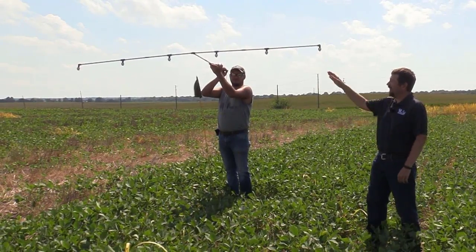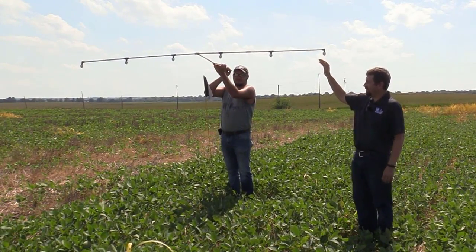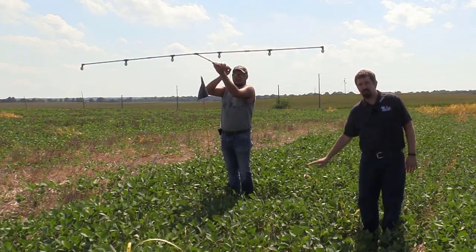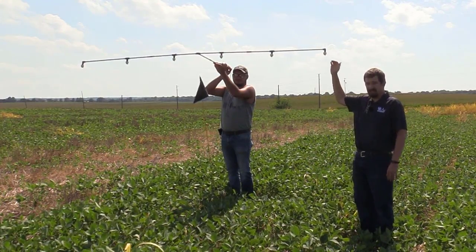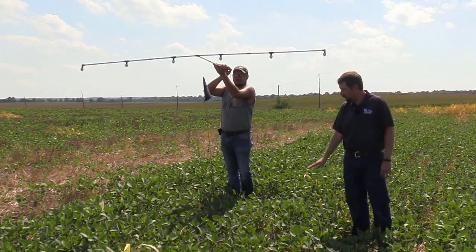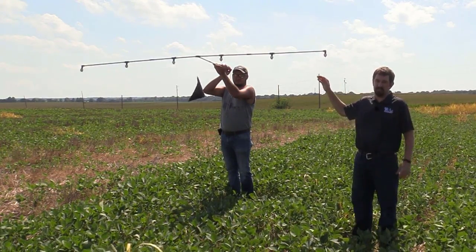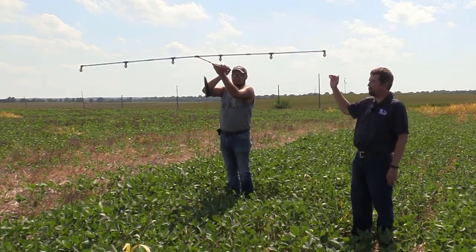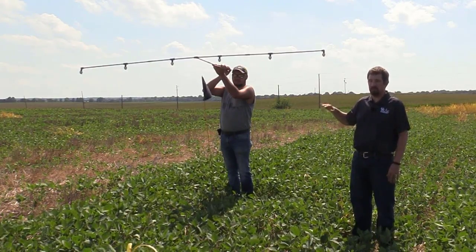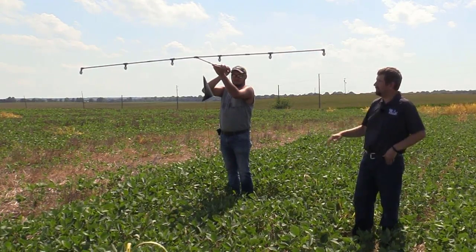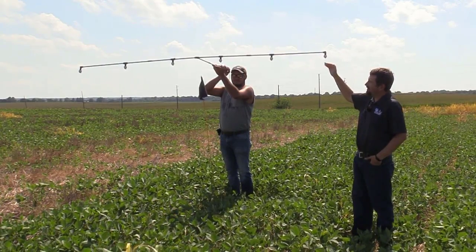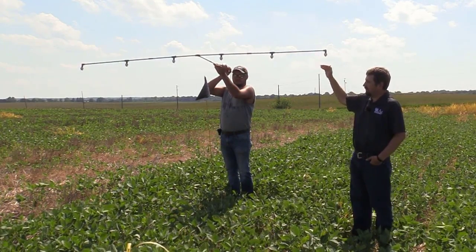Okay, and then the final height is 72 inches, so 6 foot off of that soybean canopy. I'm 6'1", so you can see it's above my head, but it's off the soybean canopy. This is really the worst case scenario. While this is much more comfortable for an applicator with that big boom, having to avoid obstacles and different elevations in the terrain, this is also the worst case scenario for drift.